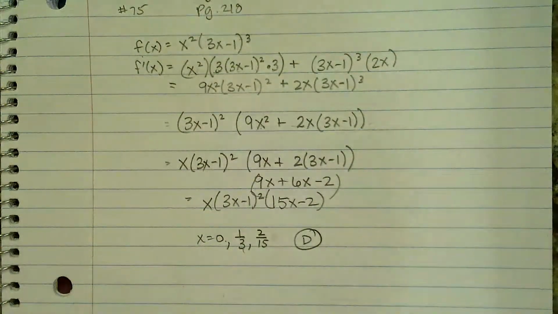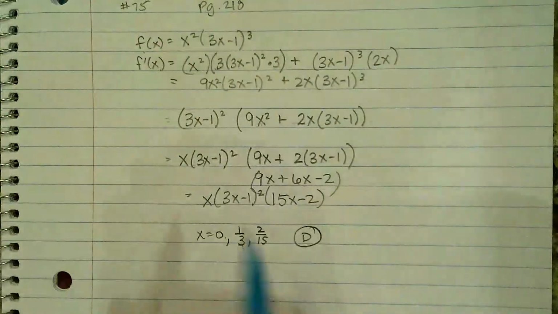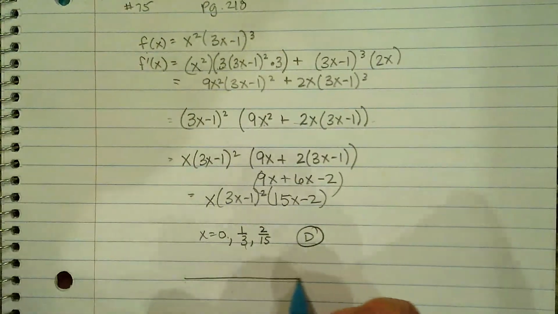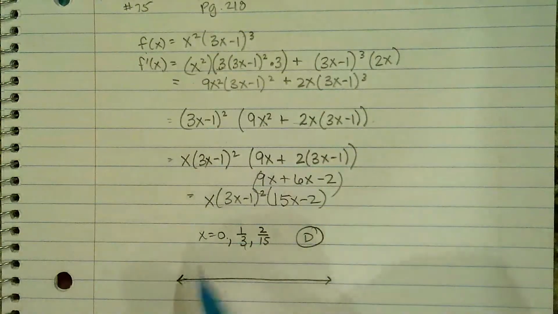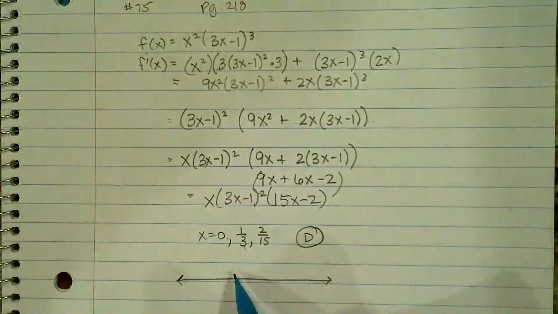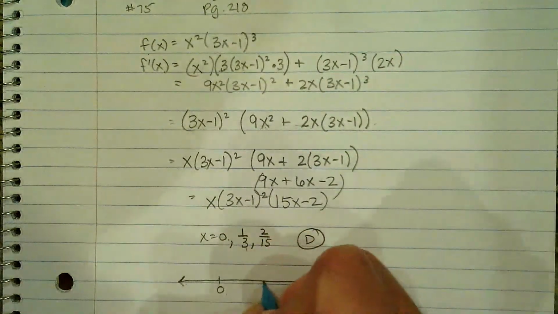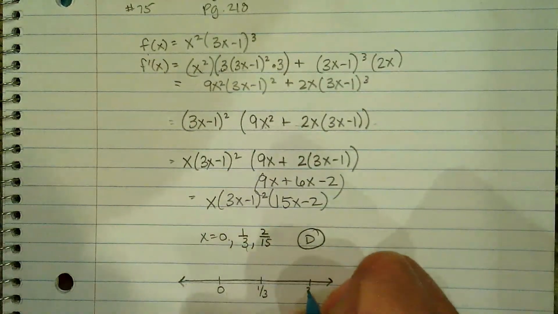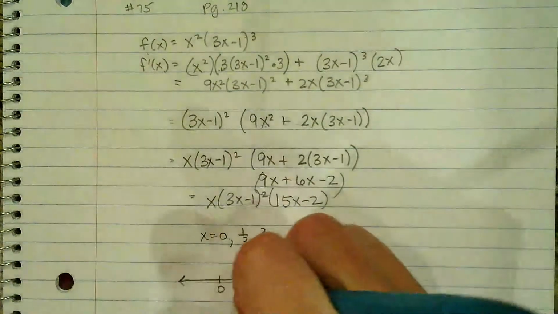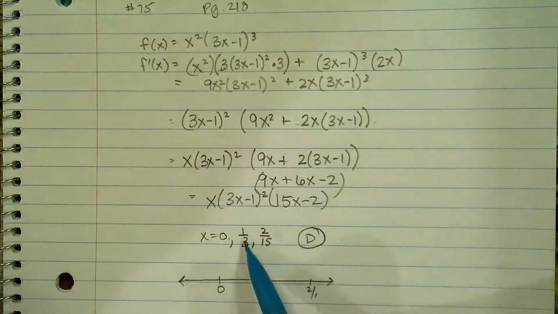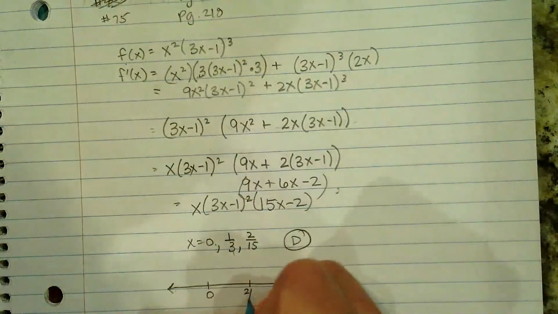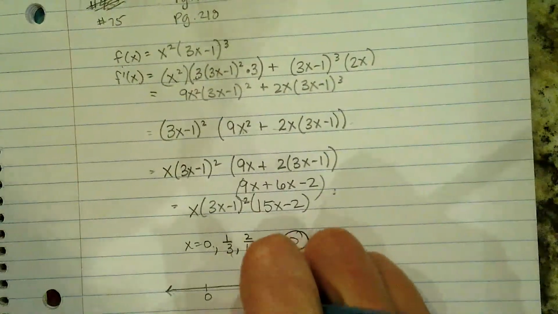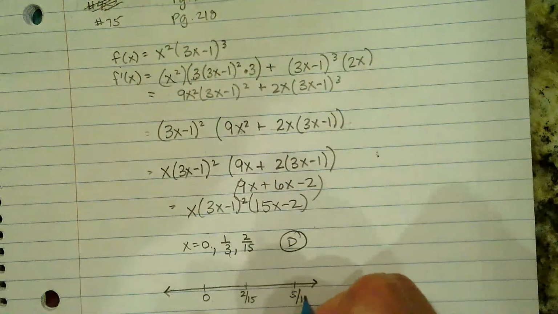I'm just going to take it a step further because there may still be some confusion on this. So they are critical, and critical numbers mean just that they have the potential to be an extrema only if they're increasing on one side and then decreasing on the other, or decreasing on one side and increasing on the other. So we have 0, 1/3, and 2/15. Wait, 1/3 is the same as 5/15. So I'm going to call it 5/15 just so it's all relative.